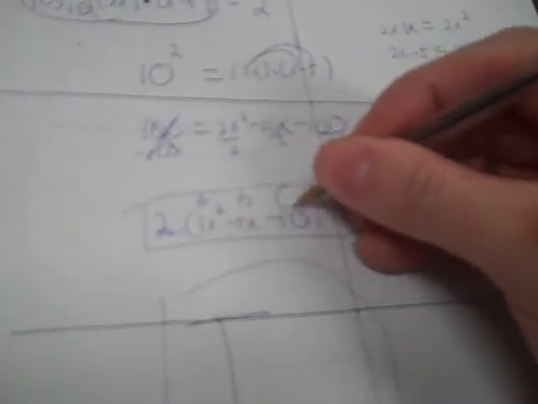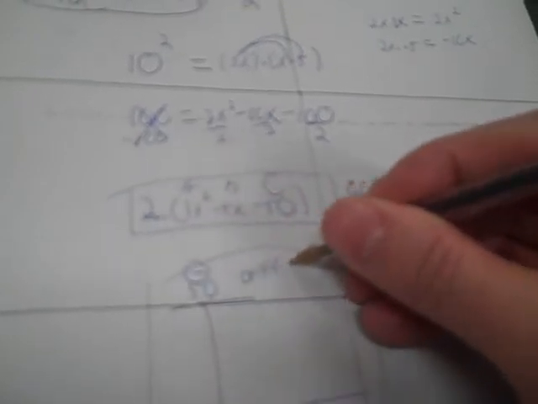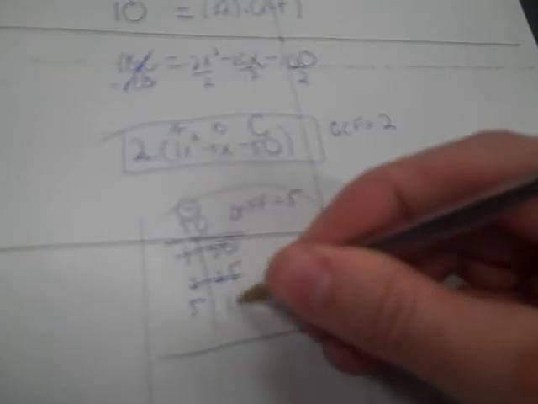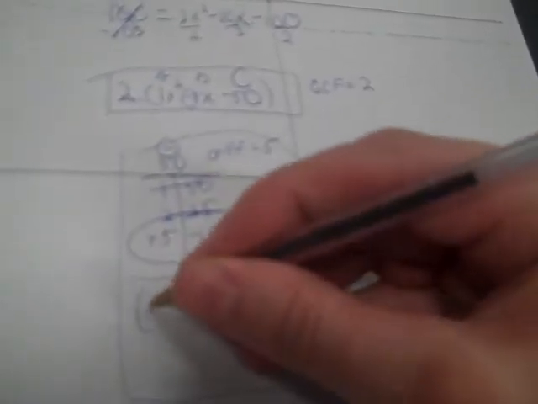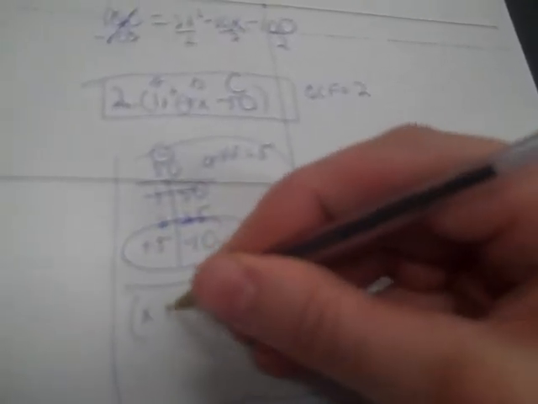Then I ABC that, and that's going to be negative 50, difference of minus 5. How about 5 and 10? There we go. Now the 5 up there is minus, so it's going to be minus 10, and difference is plus 5. And a is 1x to the second, so I just need x. So x, and then plus 5 minus 10.